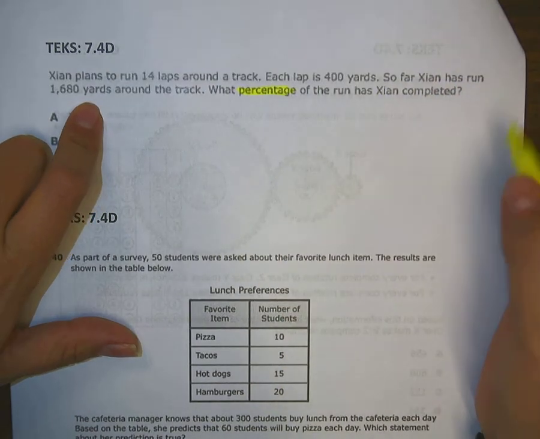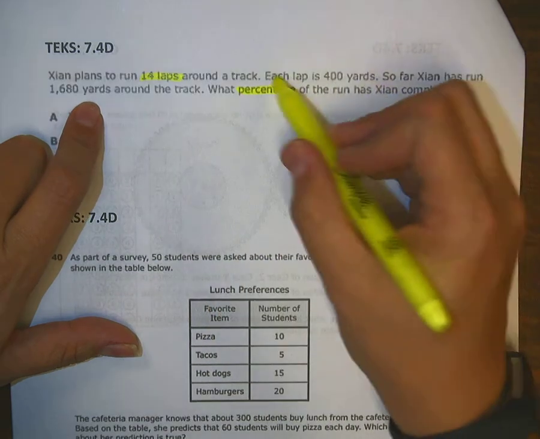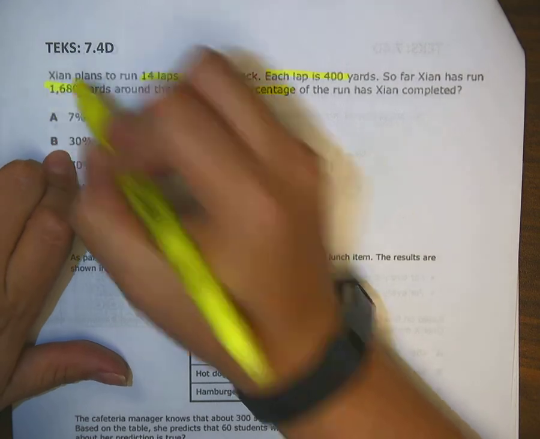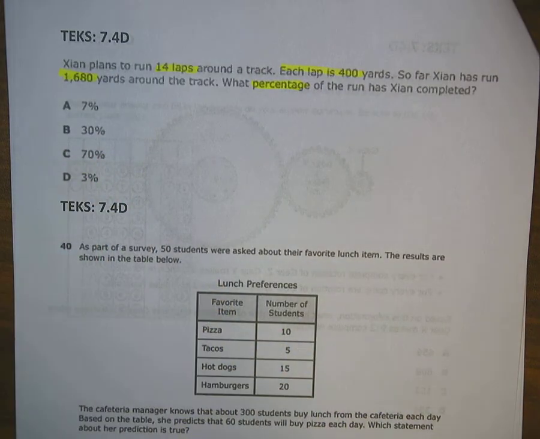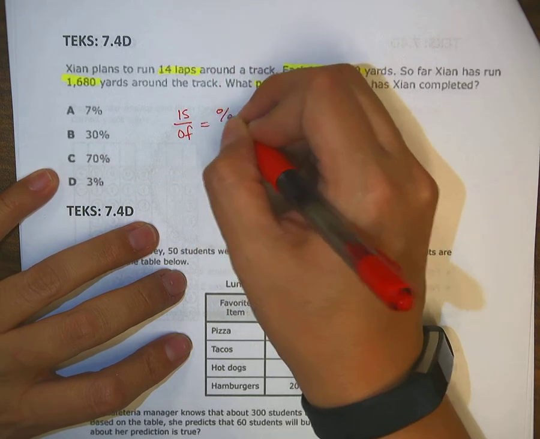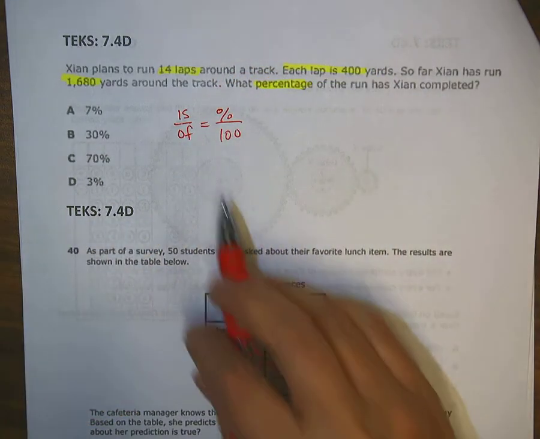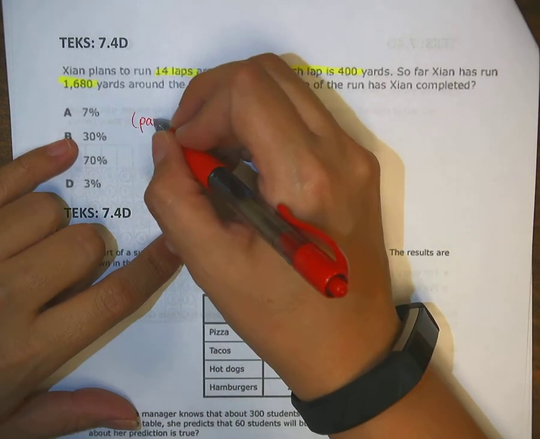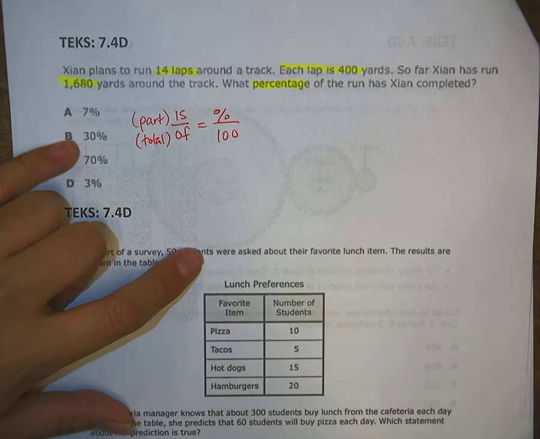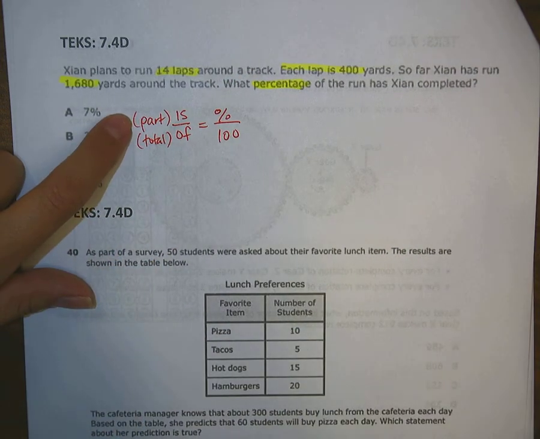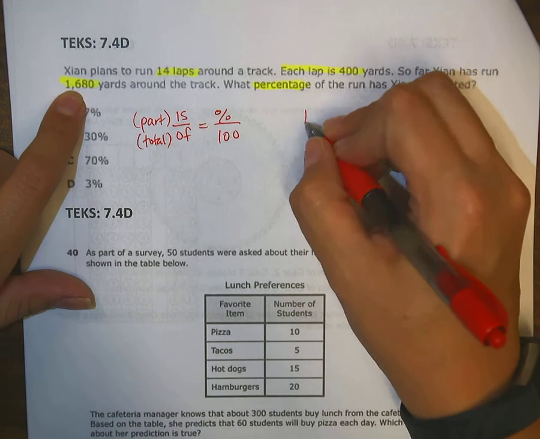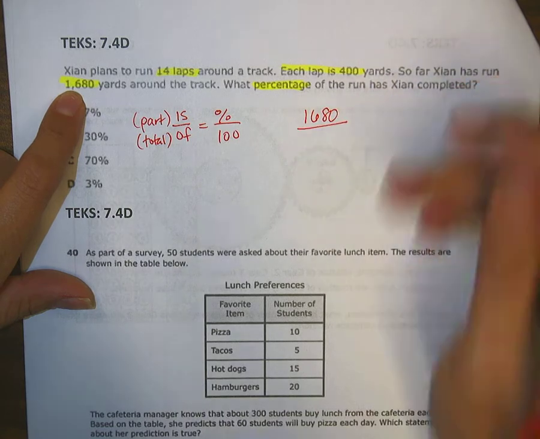Okay, percentage is important. We have 14 laps, and each lap is 400 yards. Then it tells me what he has completed. I'm going to think is over of equals percent over 100, or we can think of it as part over whole, or part over total. That might be easier to see. So what part has he run? He's run the 1680. But what's the total he has to run?